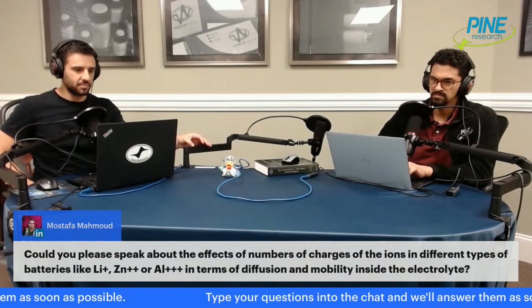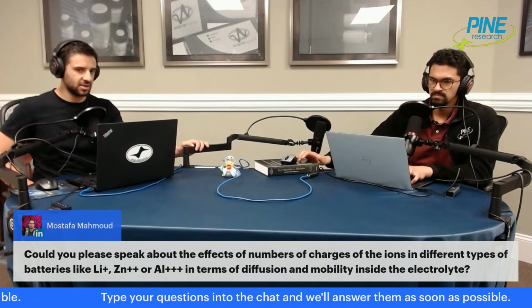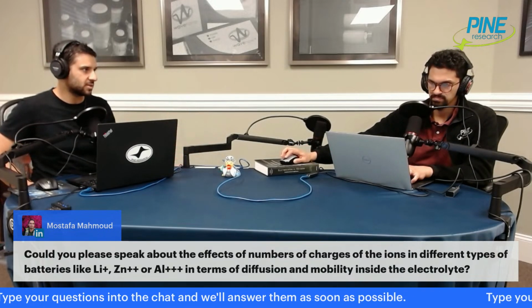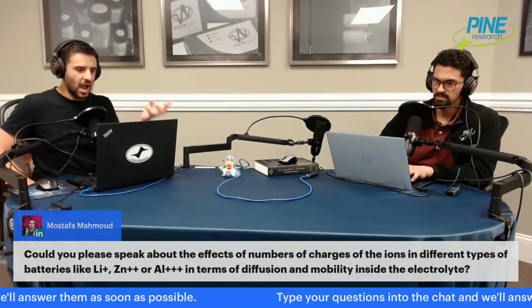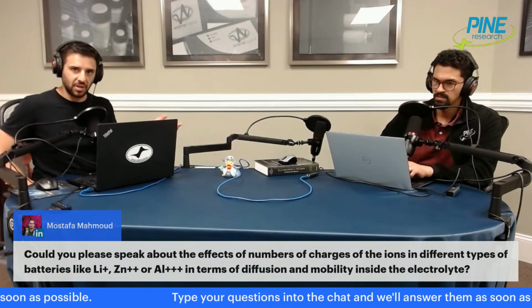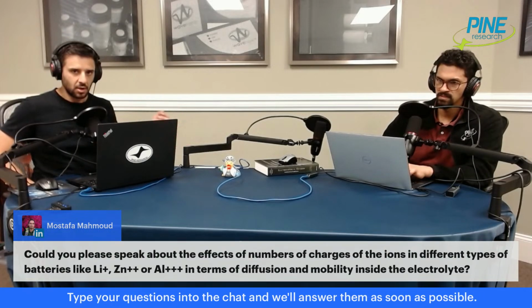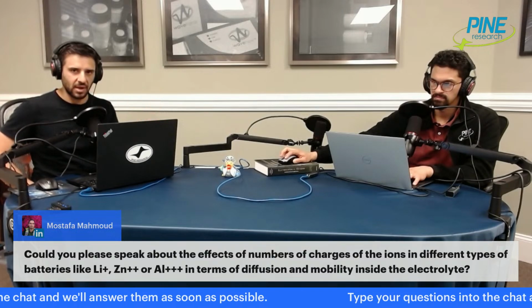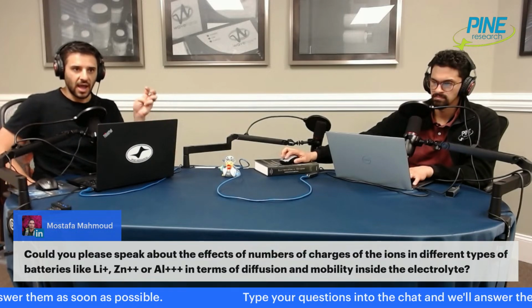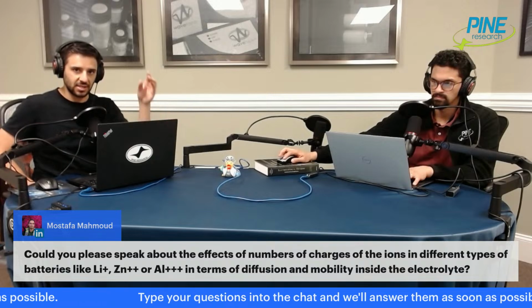For example, diffusion and mobility will also be related to the solvation radius. Whether it's in water or non-aqueous solution, and water is just the easiest to talk about, Li+ or Zn2+ doesn't exist by itself.